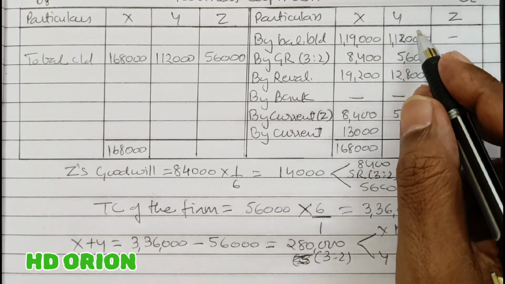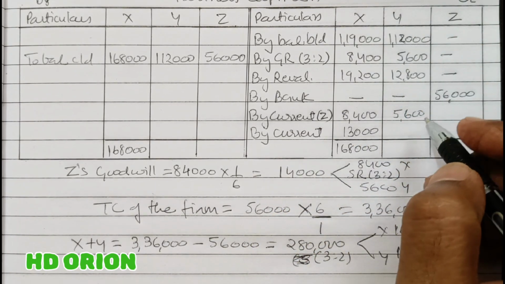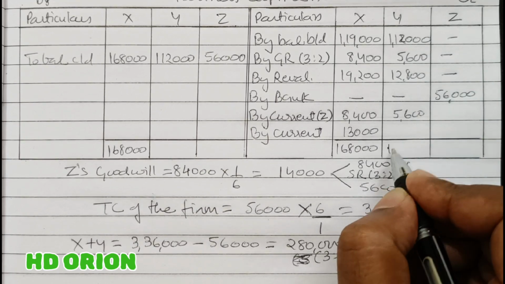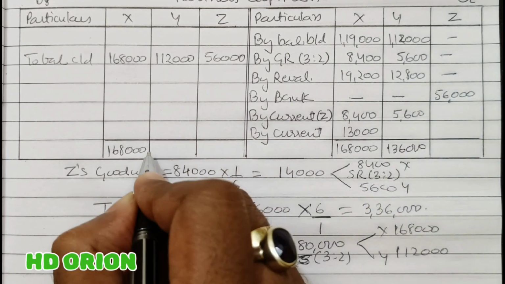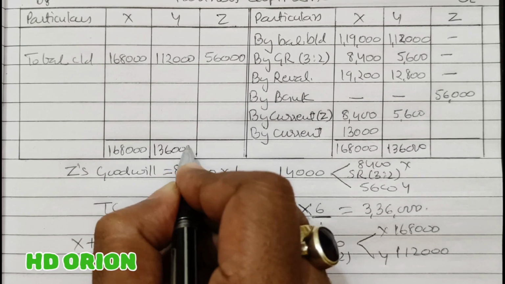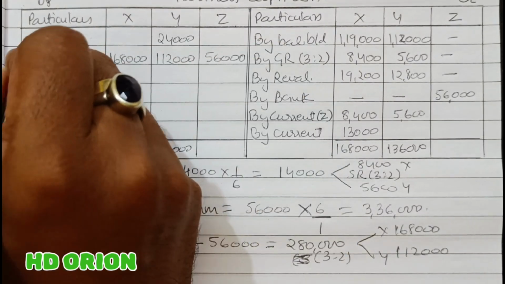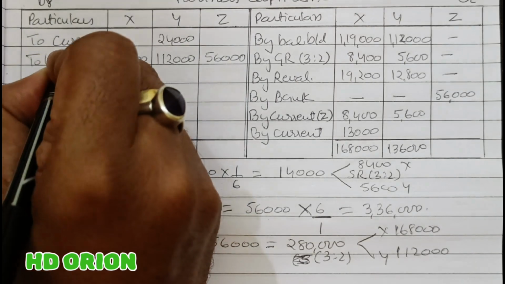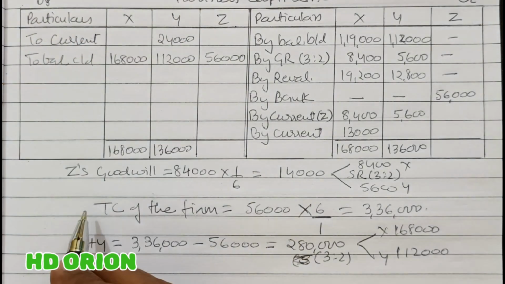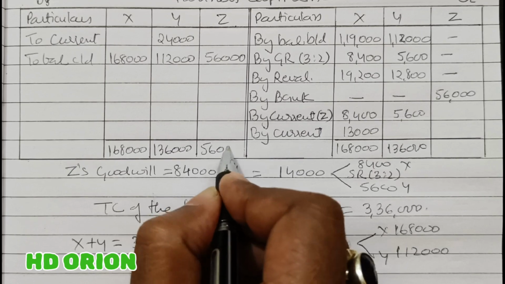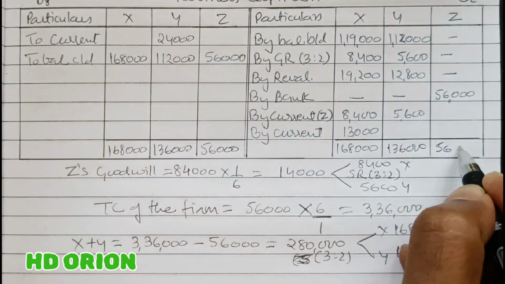And for Y, we see that the credit side is more and it is 1,36,000. To make it 1,36,000, we have to insert an amount of 24,000 here, and this will be maintained in current account. Z is okay.